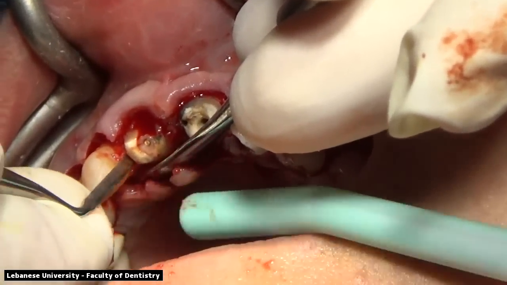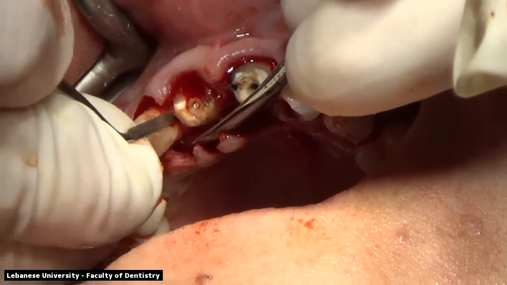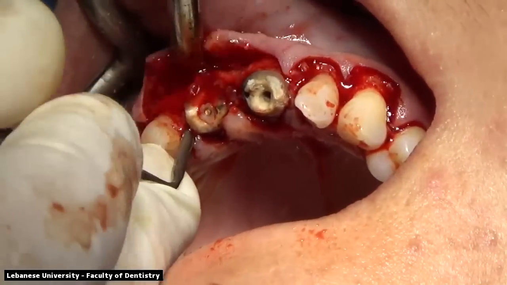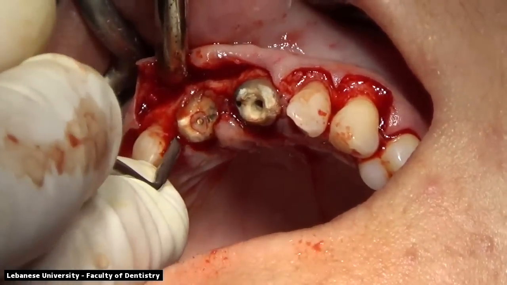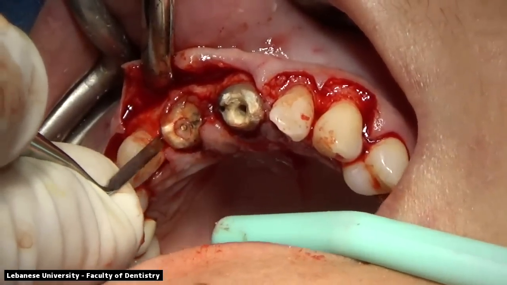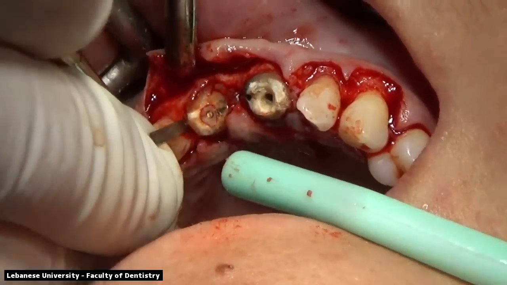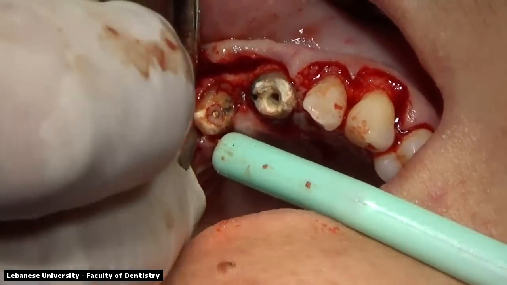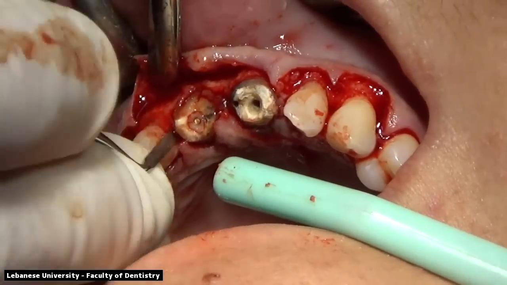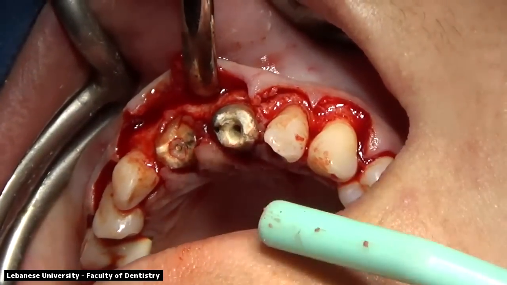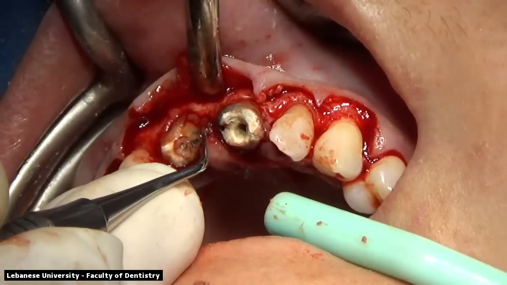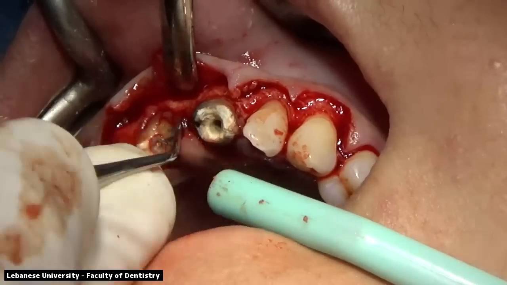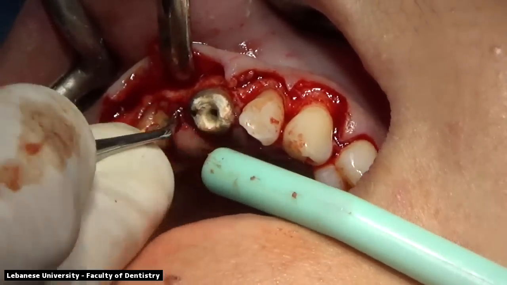A straight periotome is being used in this case. We're going in the buccolingual direction, starting at the distal side of the right central incisor. The pressure has to be inside the socket, not on the teeth themselves, and not on the buccal plate of bone or lingual plate of bone. Very gentle movements in a buccolingual direction.